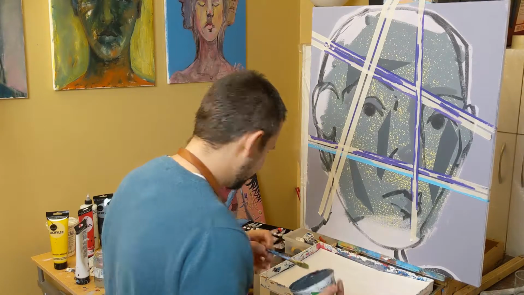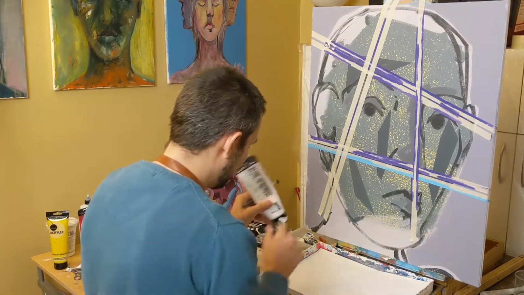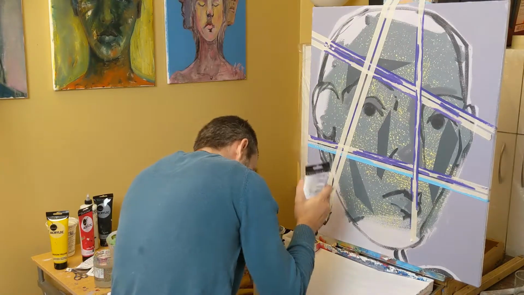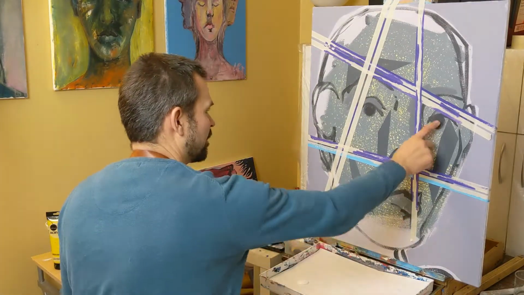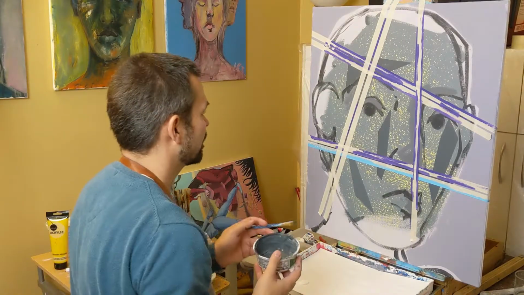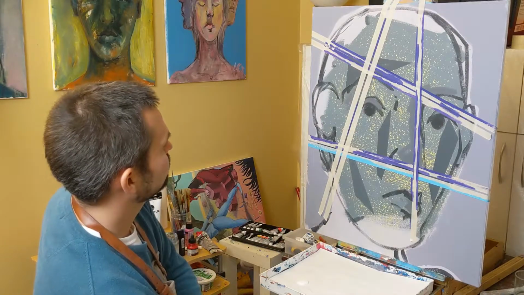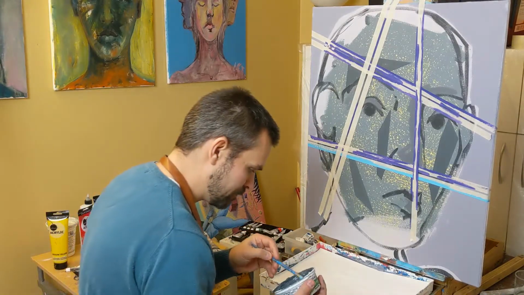Okay, so I'm going to do light gray, because I don't want to compete with the black of the features of the face. Now I'm thinking maybe color, like yellow, but nope, I'm going to go gray.